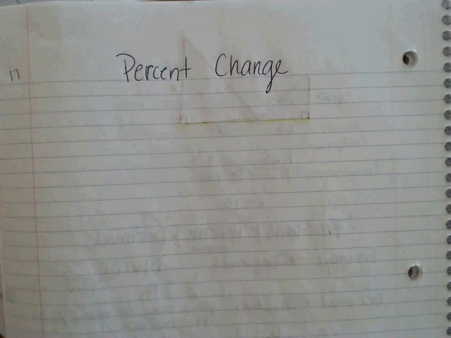Hey you guys, today we're going to talk about percent of change or percent change.